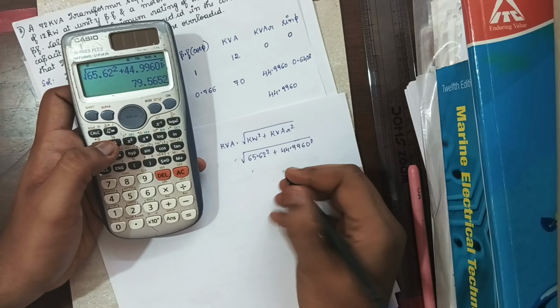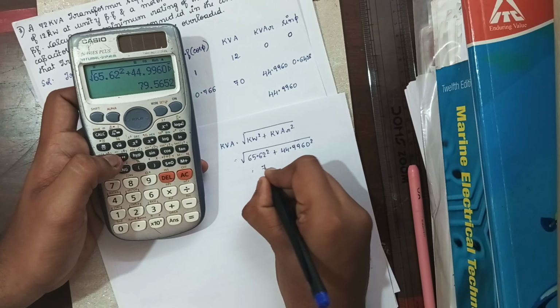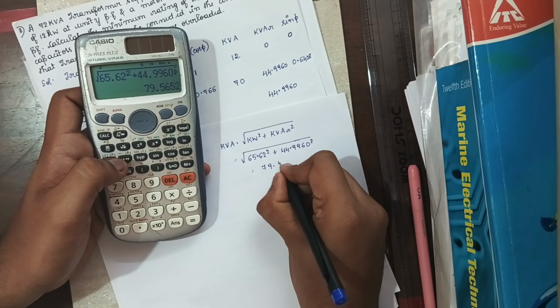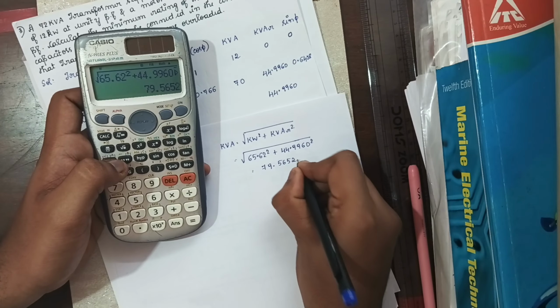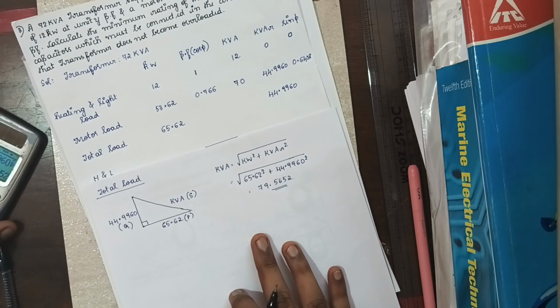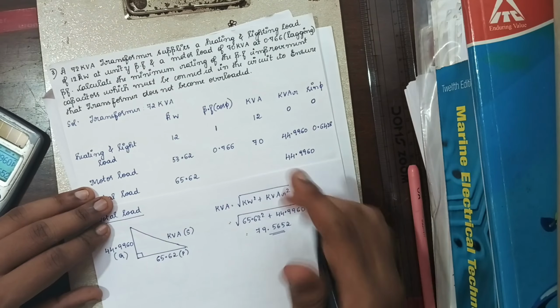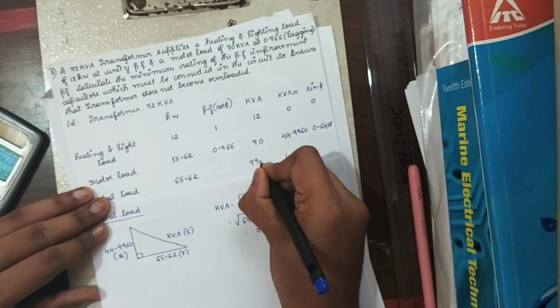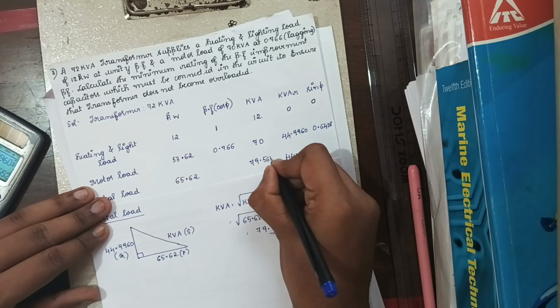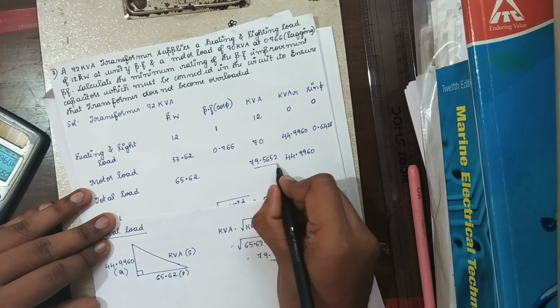That will be 79.5652. So we got the kVA of the total load, 79.5652.